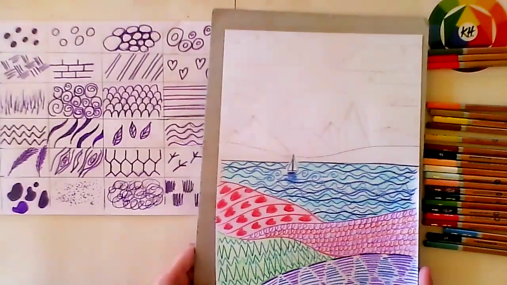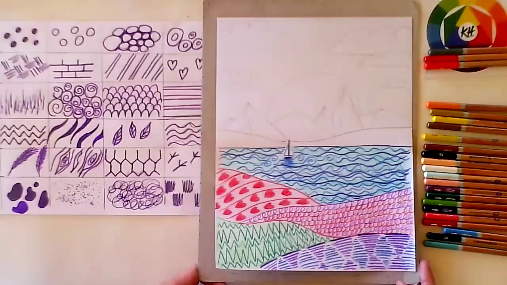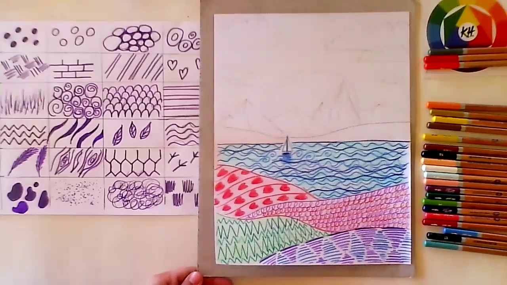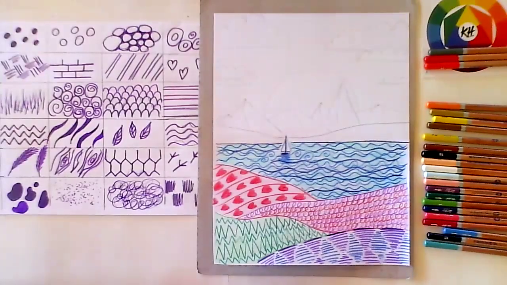Let's check your water. You went for the pink. Ooh, awesome. And I like the waves. Looks windy. Good for a sailboat. I don't think you can see, but I did add light pink. Like, what? What? You said something. I didn't. Okay.